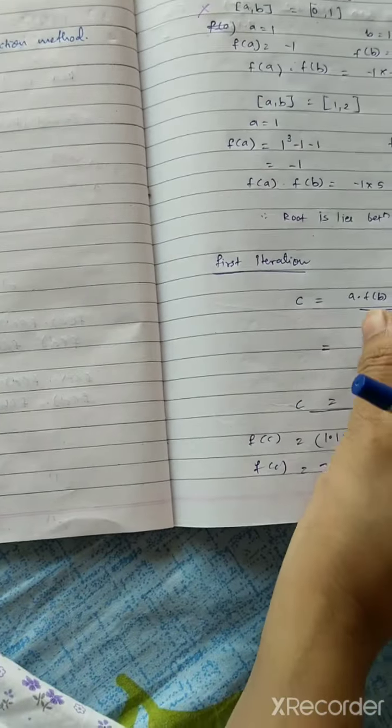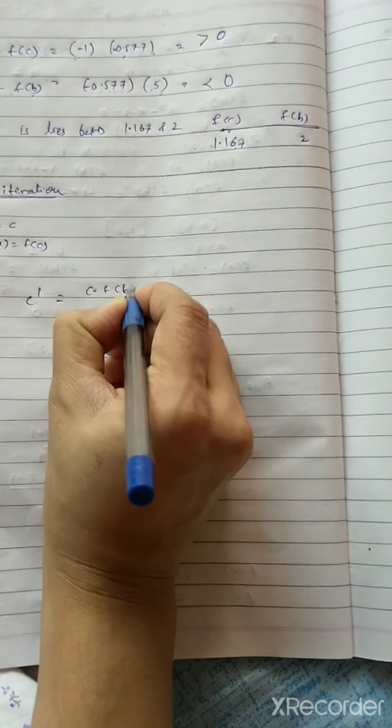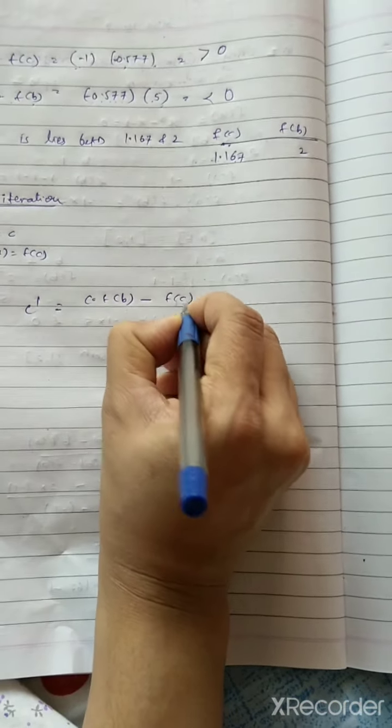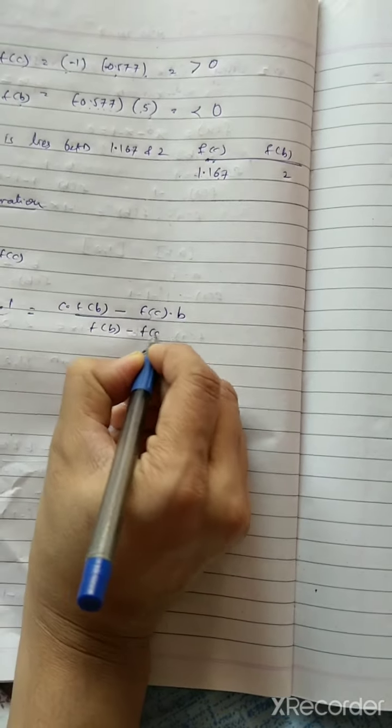So c dash will be what? ये फॉर्मूला रिप्लेस होगा अभी, a के बदले में क्या डालेंगे? c. So c into f of b minus f of c into b upon f of b minus f of c.